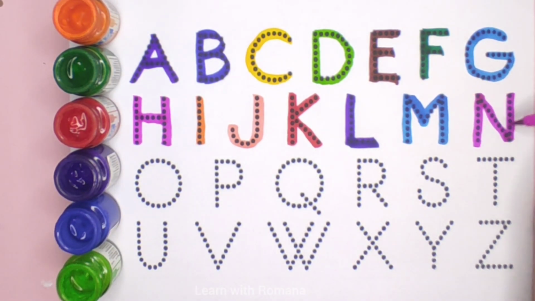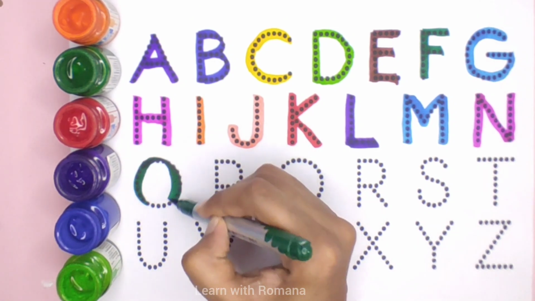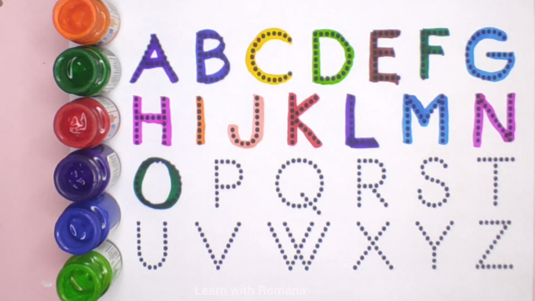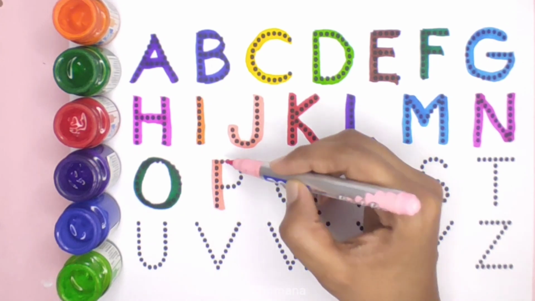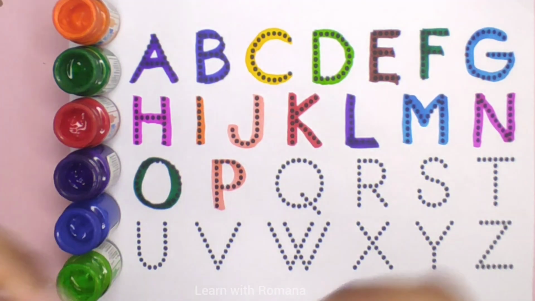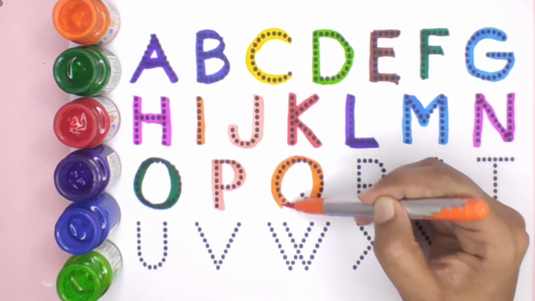N for nut. O for orange. P for peacock. Q for queen.